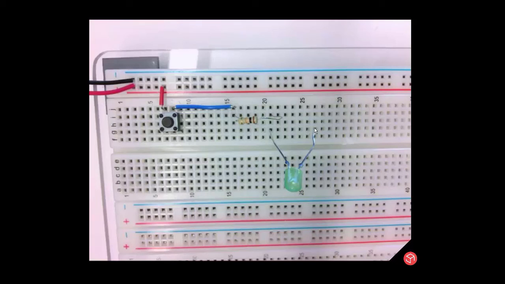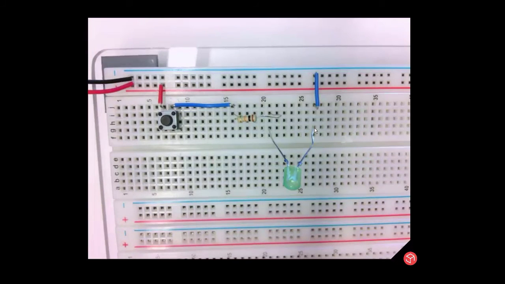After the LED, I need to go back to the power supply on the negative side. So I have a jumper wire here connecting segment 27 to the ground rail, the rail connected to the negative end or the black end. That's it. The circuit is now complete.